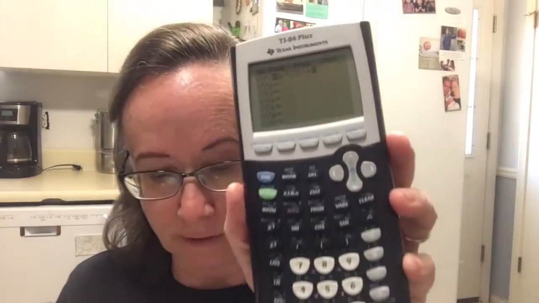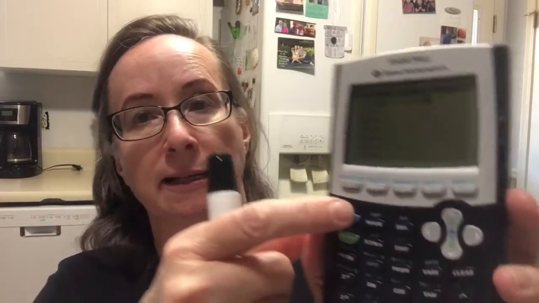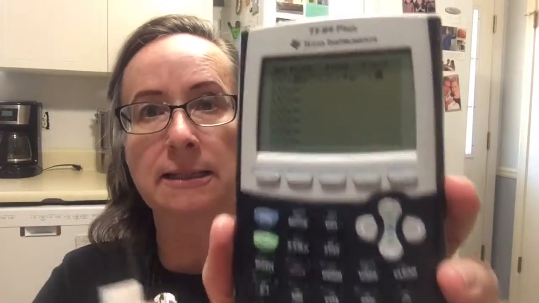So that's going to be second e to the x, and I'm going to plug in the x, all right, and then plus. I'm going to show you how to do the second one here, e to the negative x. I'm going to go to my second, and then down here to my natural log is my e to the x, and you can see that I'm getting an e to the x up there.